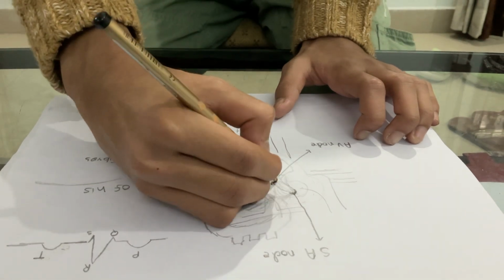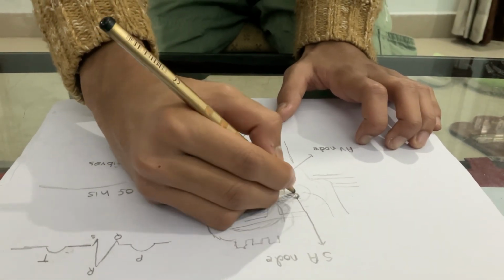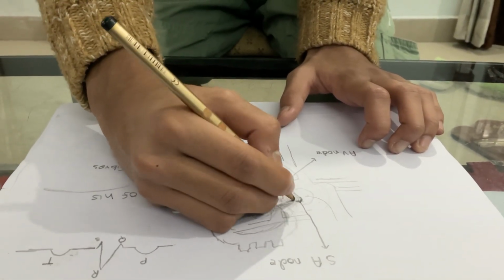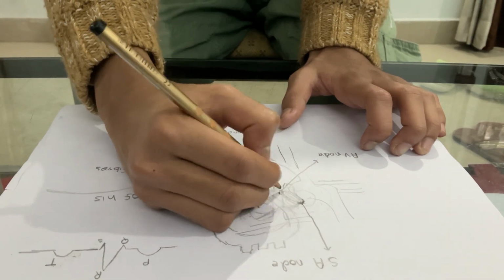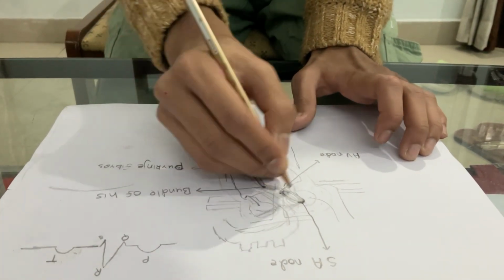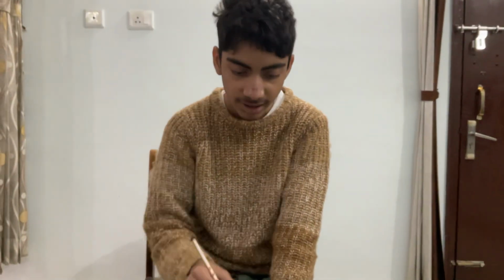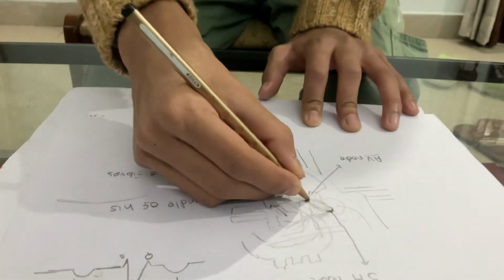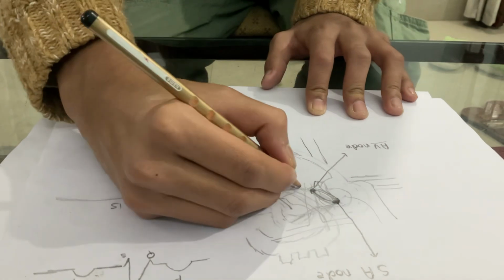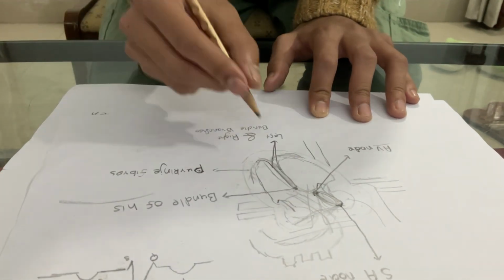Then this SA node also has fibers called the internodal fibers, and these come to the AV node, or atrioventricular node. This actually delays the message, and then this goes to the bundle of His.